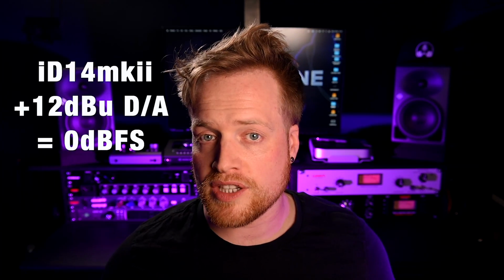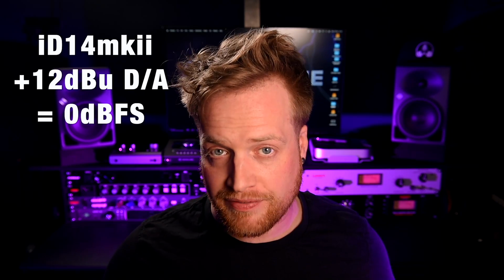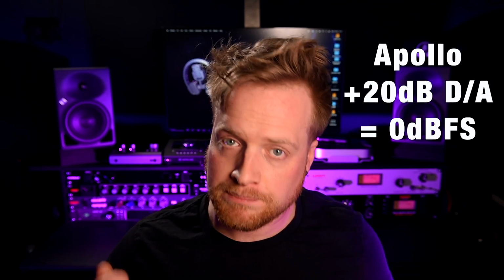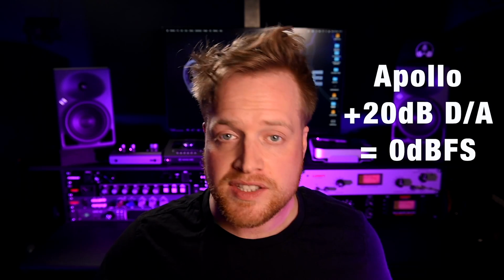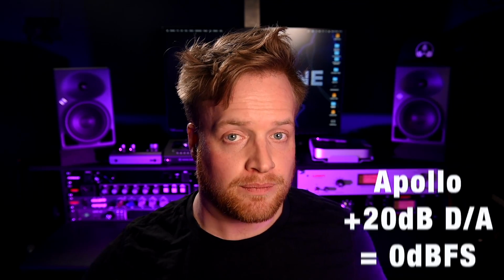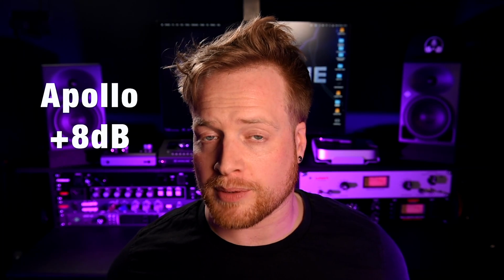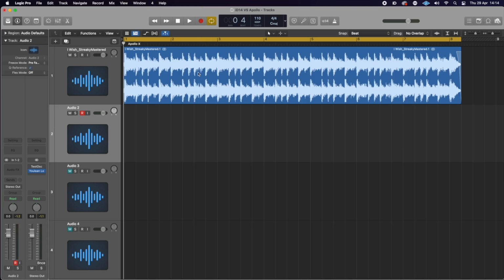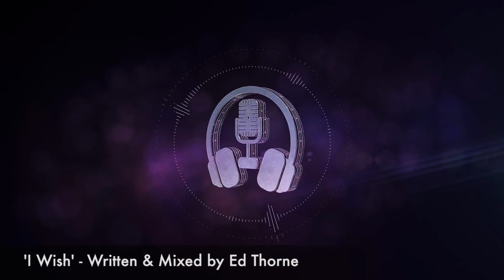Now, the iD14 uses plus 12 dBu DA conversion to equal 0 dBFS full scale, compared to the Apollo, which uses plus 20 dBu digital to audio conversion to equal 0 dBFS full scale. This means the Apollo has an extra 8 decibels of headroom in the conversion process before any harmonic distortion or digital clipping is introduced. I've used the mastered file and set the output to -1 dBFS, so there's no transients poking out of the dynamic range which could affect the conversion.